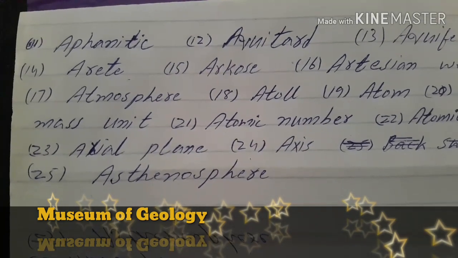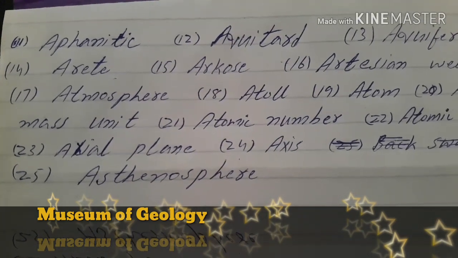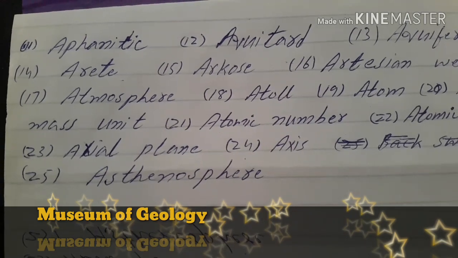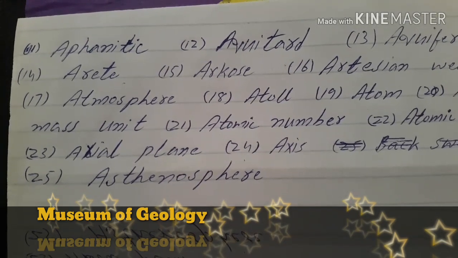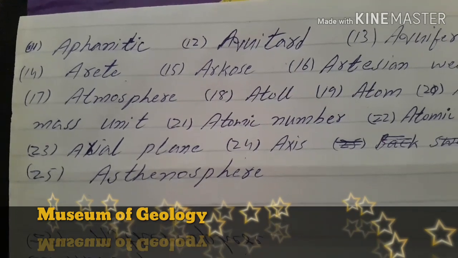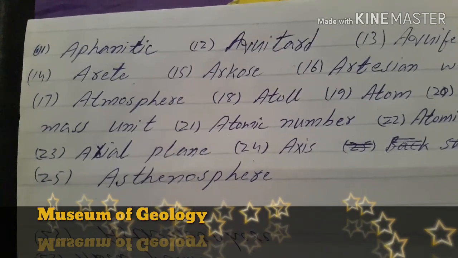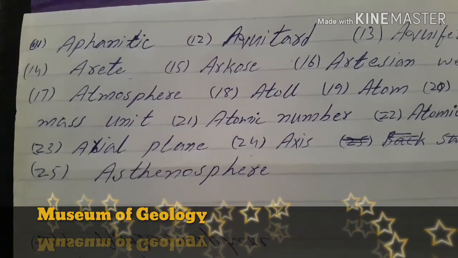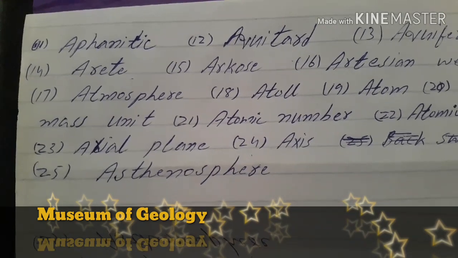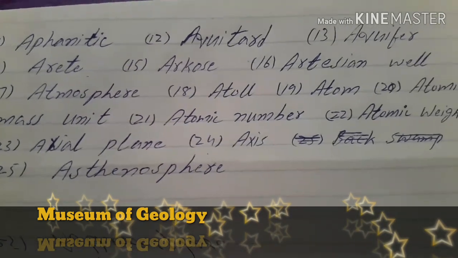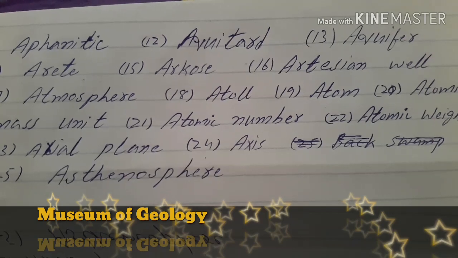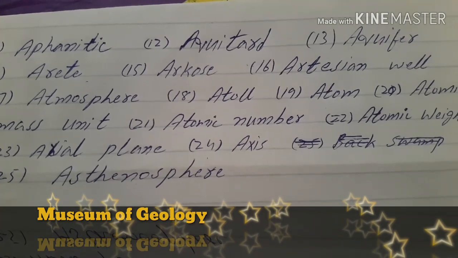On number 12 there is aquitard. Aquitard is an impermeable bed that hinders or prevents groundwater movement. So it is an impermeable bed that hinders or prevents groundwater movement. It is called aquitard. And after that, on number 13, there is aquifer.